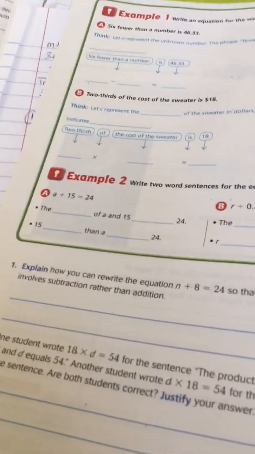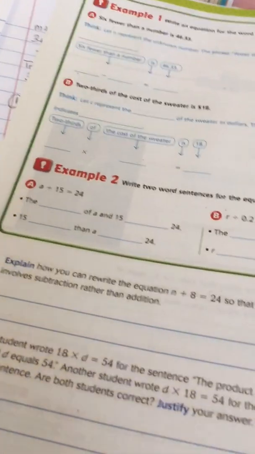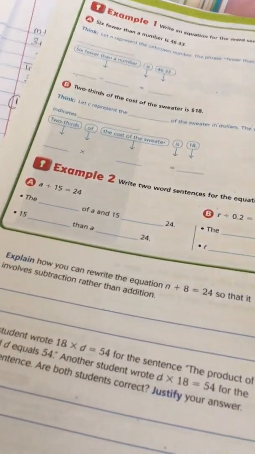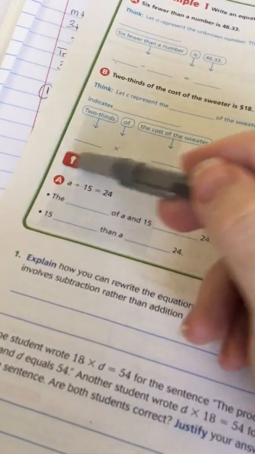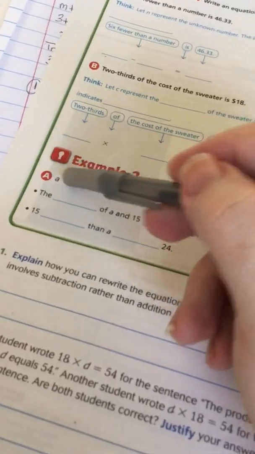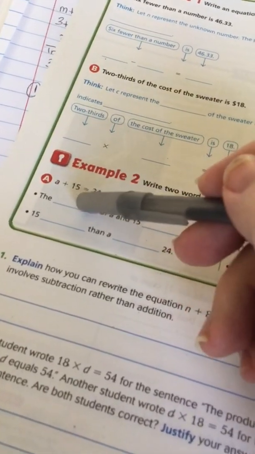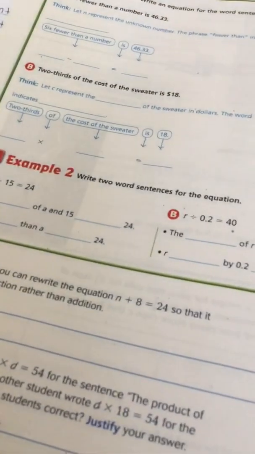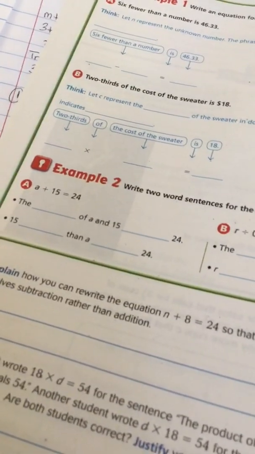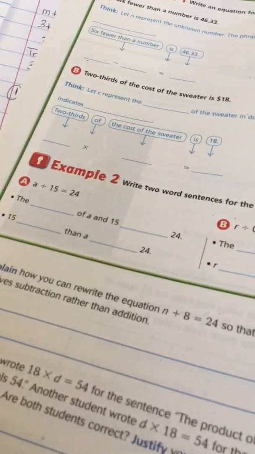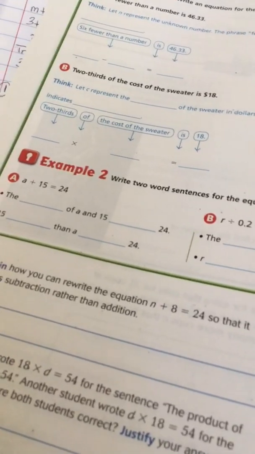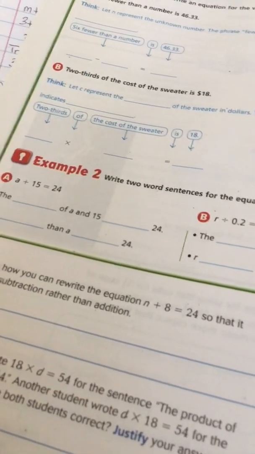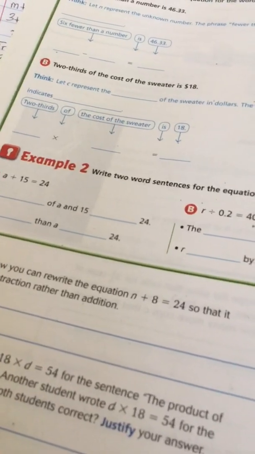The first one they're alluding to is the blank of A and 15 blank 24. So we can look at what's happening between A and 15. It's addition. The answer to an addition problem is sum. So our first word sentence can say the sum of A and 15.